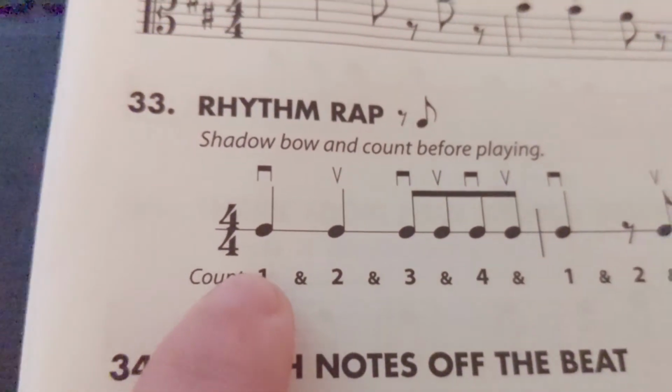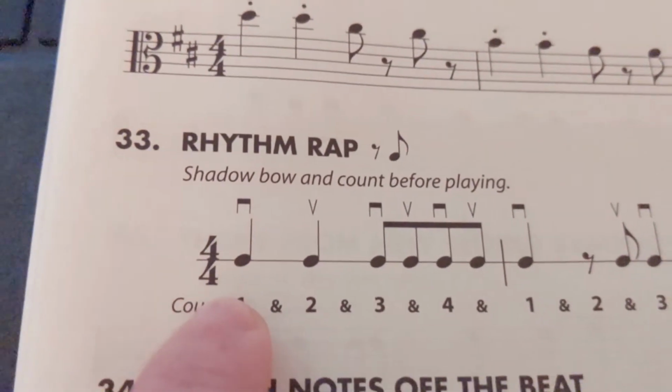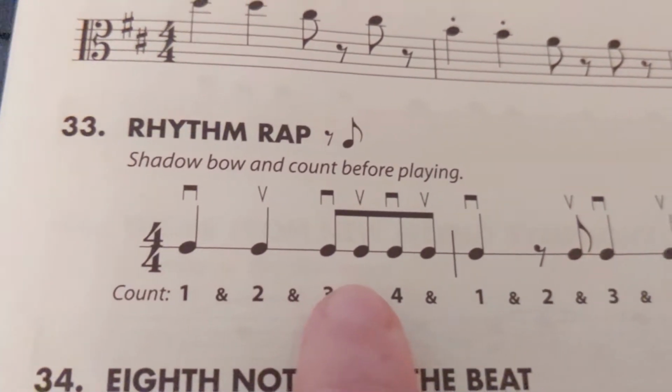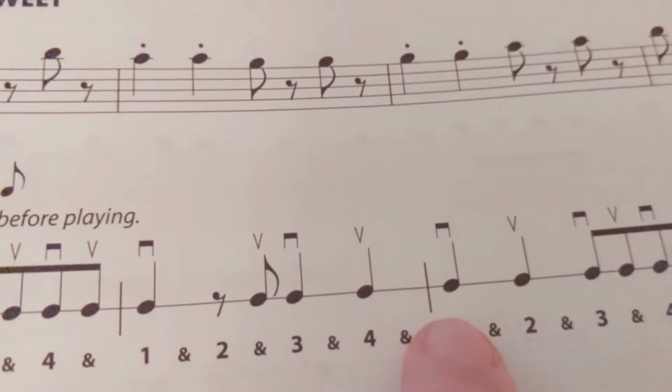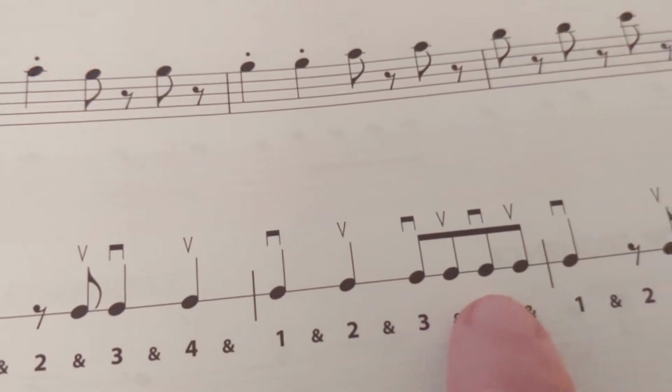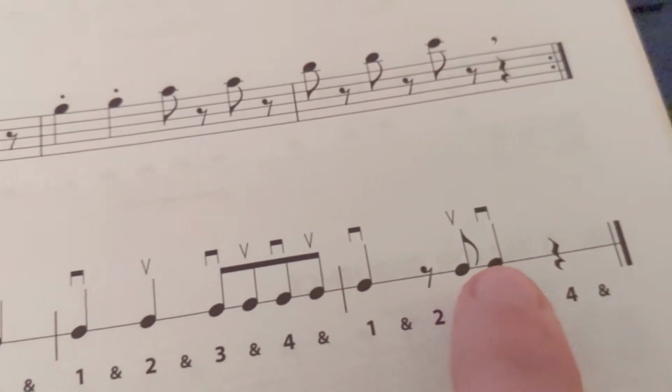Here we go. 1, 2, here we go. Ta, ta, ti, ti, ti, ti, ta, ti, ti, ta, ta, ta, ta, ti, ti, ti, ti, ta, ti, ta. Good. Let's grab our instruments and try playing it with some instruments.